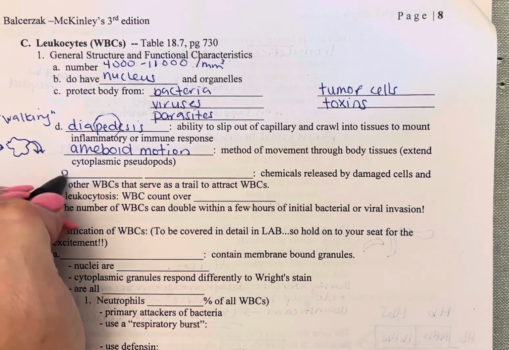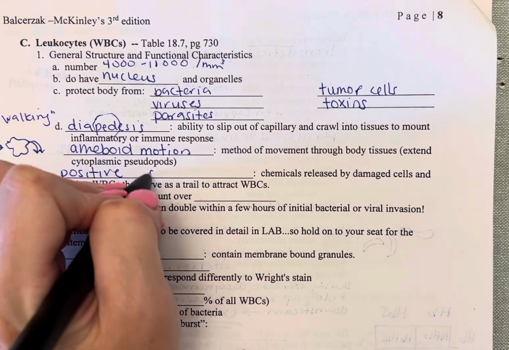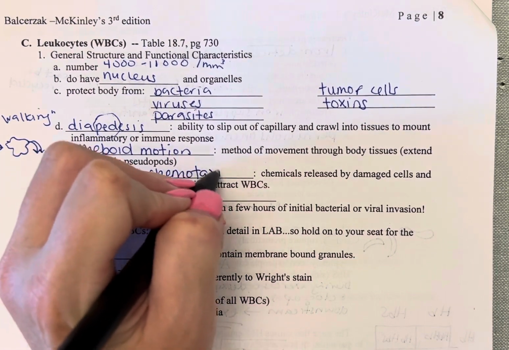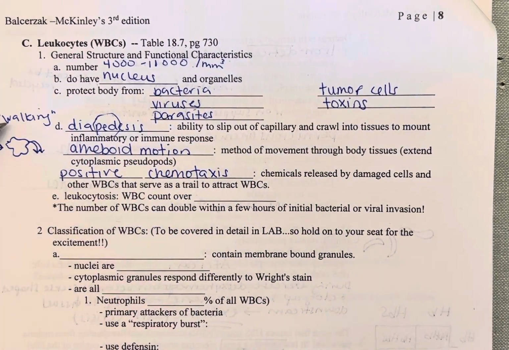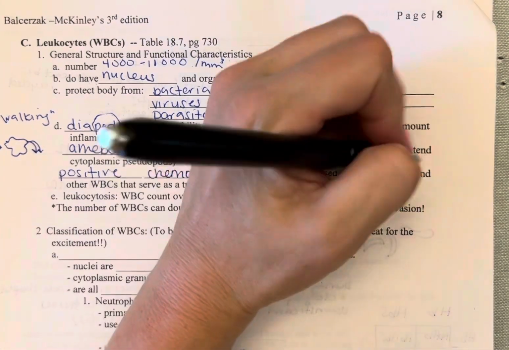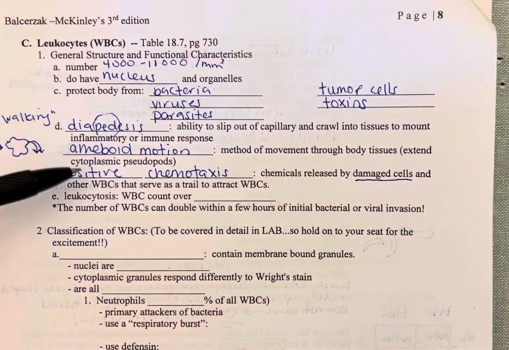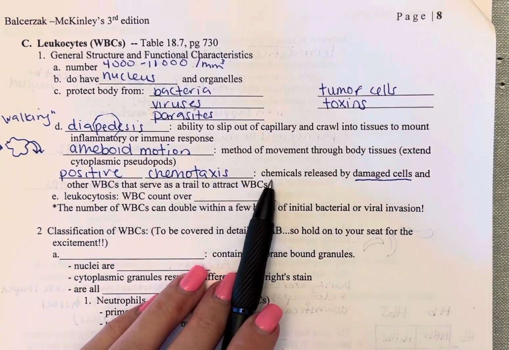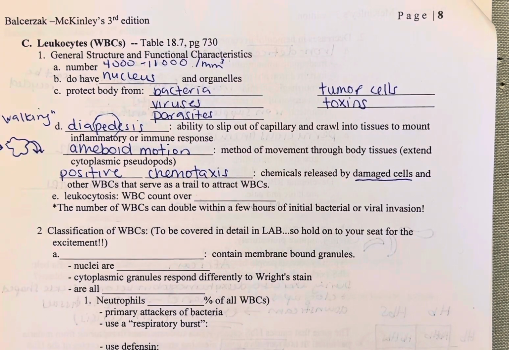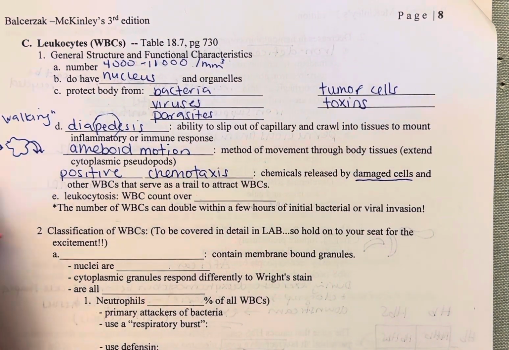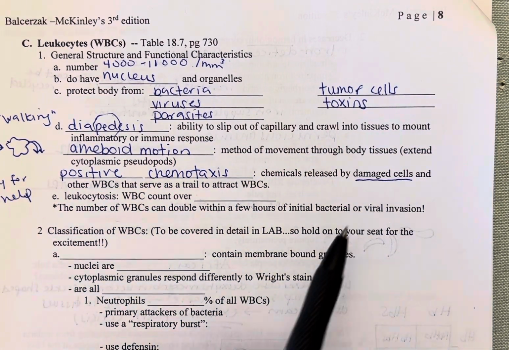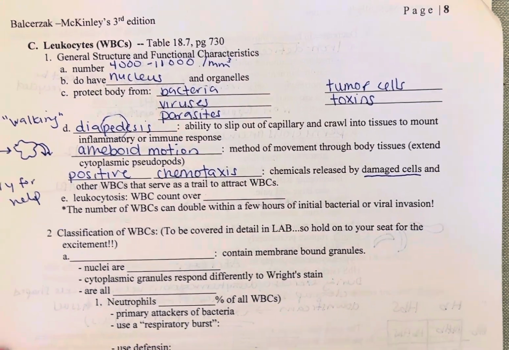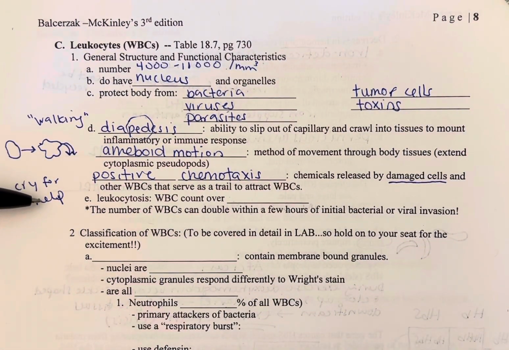Then there's something else called positive chemotaxis. These white blood cells don't just wander around absently. The damaged cells that are already in the area, white blood cells or not, release these chemicals that serve like breadcrumbs. And we can call positive chemotaxis like a cry for help. It says, hey, I'm injured, I'm damaged, I need help. I need you to come in and help me.